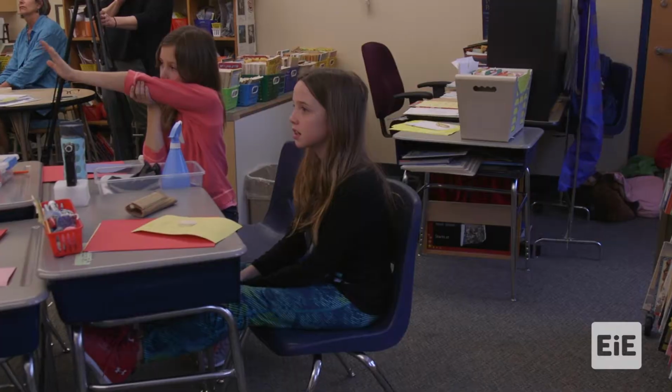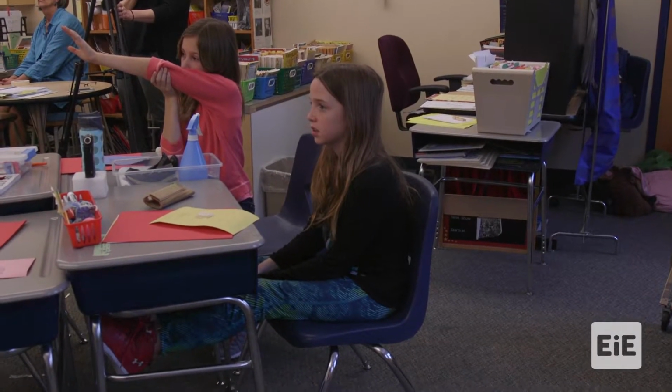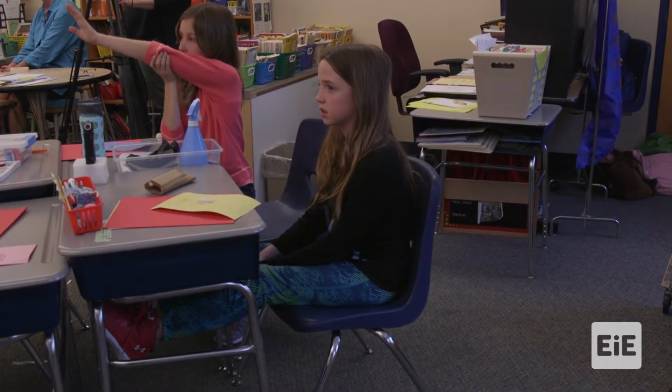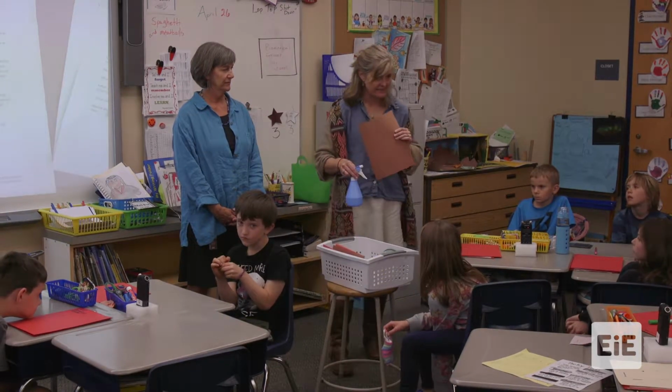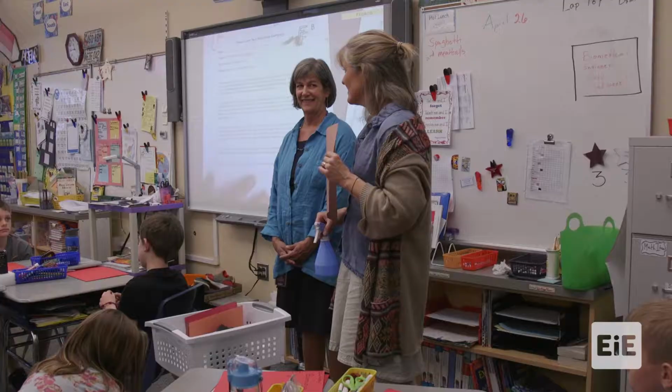So our feet are our own. What we want to collect is the arch height of everybody's feet. This is a very sophisticated test, and it's called the wet foot test.